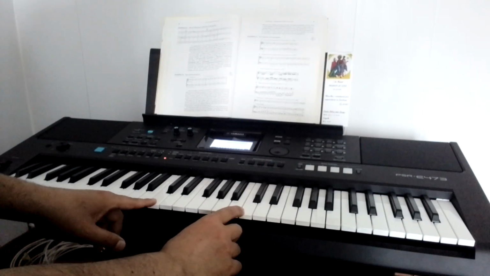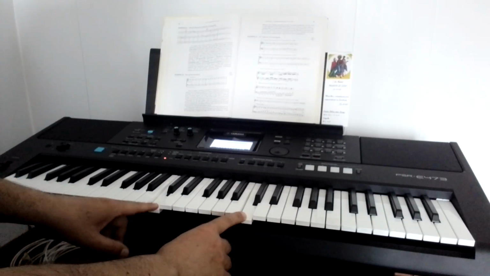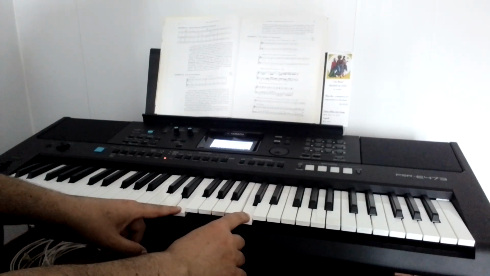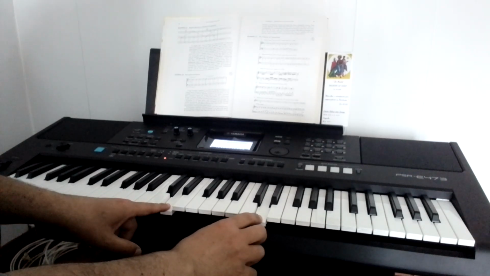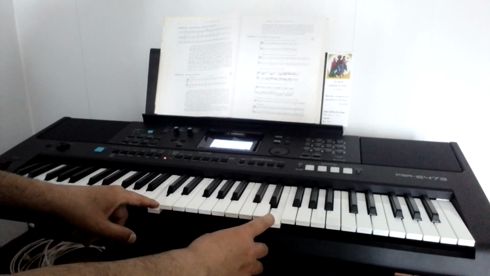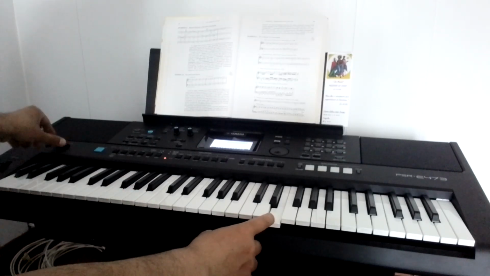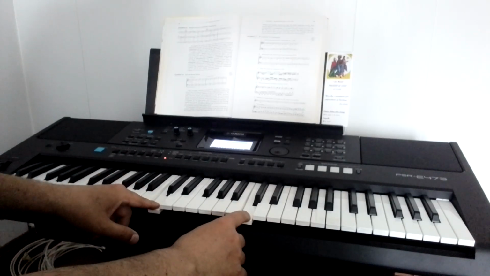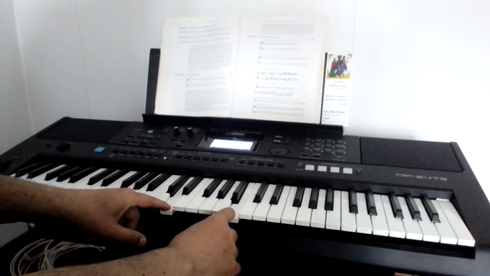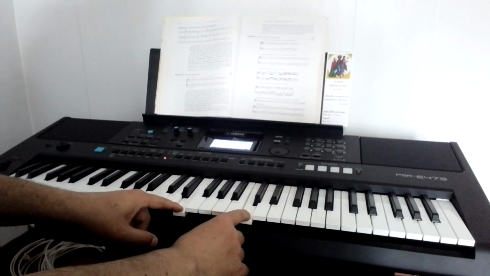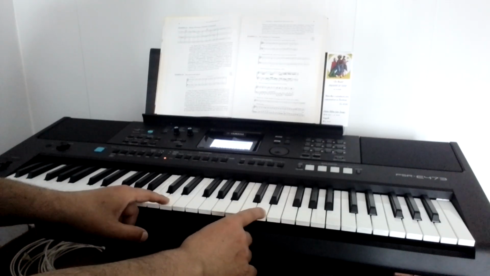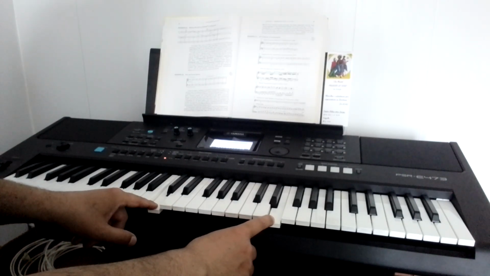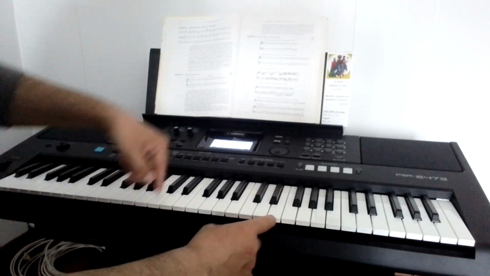Put them together. Sounds pretty good, right? A little louder. I'm going to play it again. So that's counterpoint. I'm going to add the strings so it sounds a little fuller.